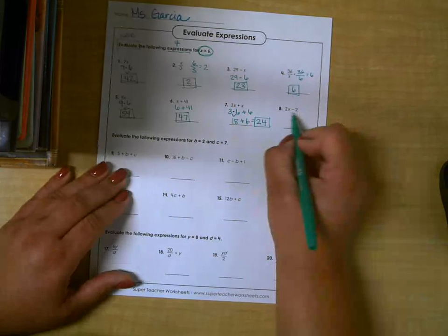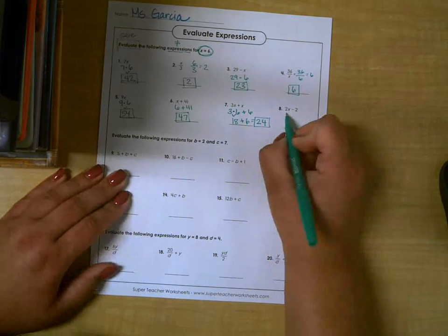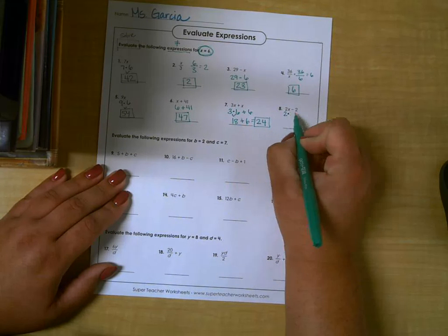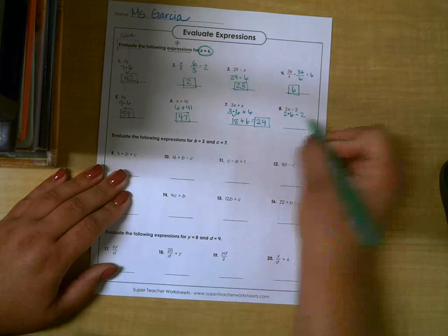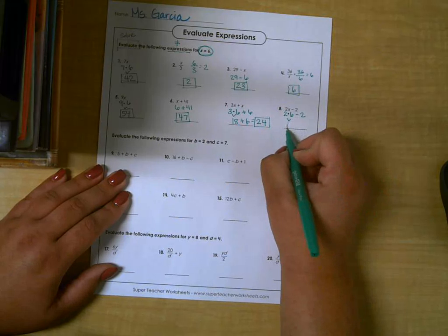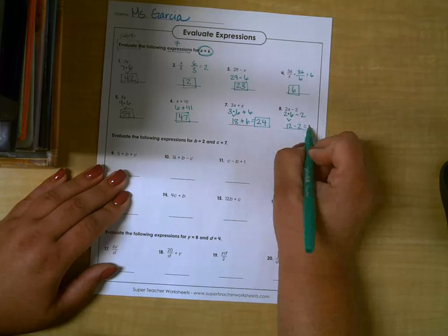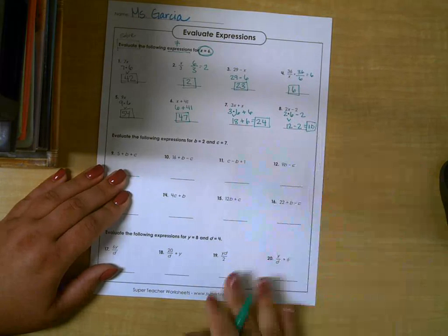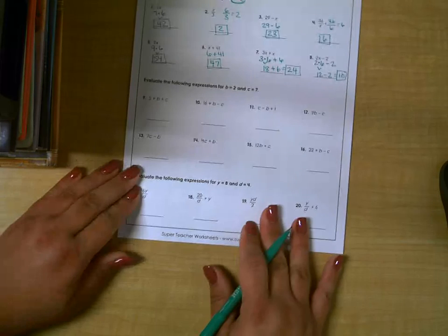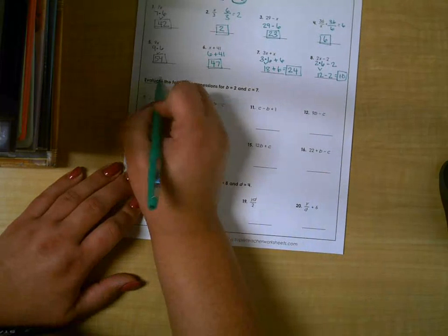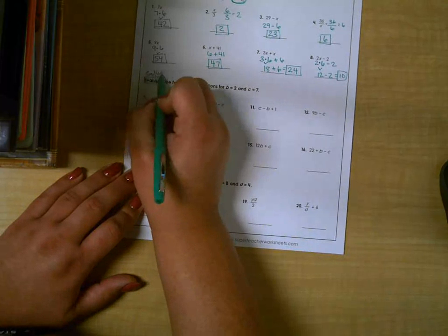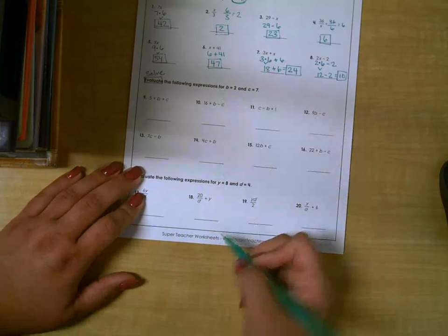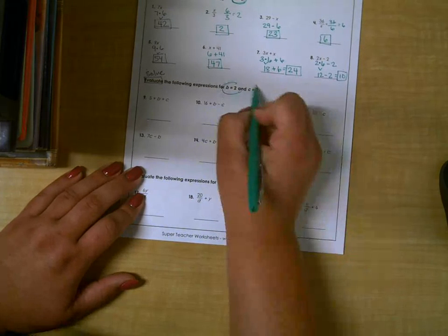Then we have 2x minus 2. Again, 2 steps. 2 times x, or 2 times 6 minus 2. 2 times 6 is 12. Then I subtract 2, which equals 10. Okay. In this next section here, it says to evaluate. Again, evaluate tells us to solve the following expression when b equals 2 and c equals 7.